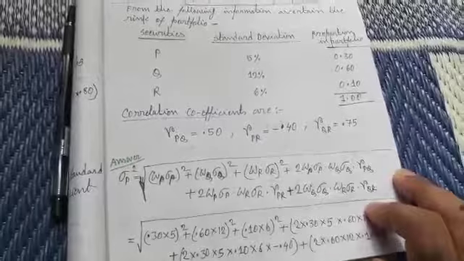Now we know the formula for calculating the risk of a 3 asset portfolio, that means a 3 security portfolio.